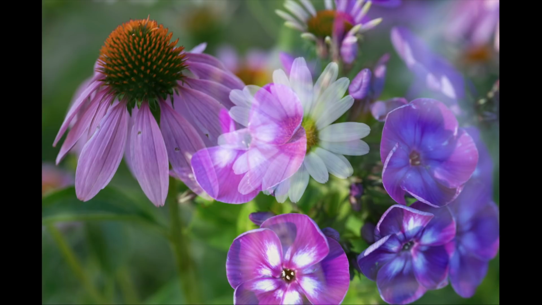Image 2 is all of that purple phlox plant that you see on the right. That's number 2. And the third photo in this is that white daisy plant in the center. So those are the 3 photos that I was using here. Use the different parts of the frame.